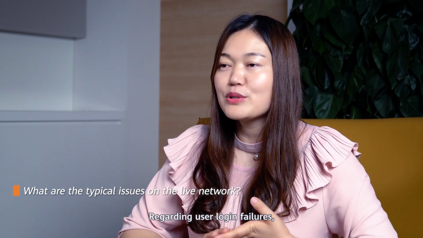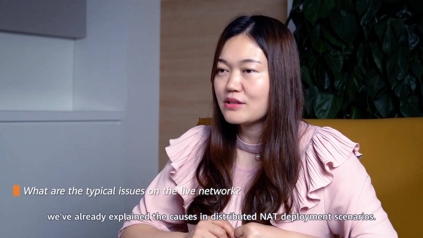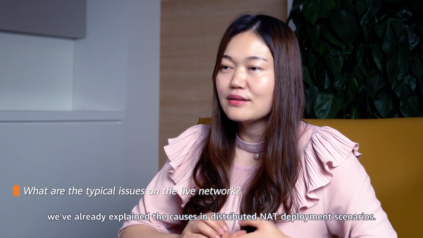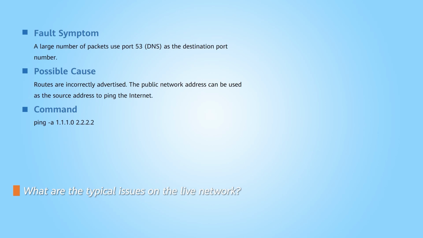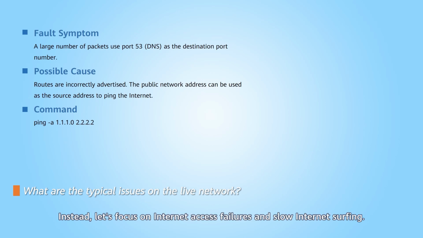Regarding user login failures, we've already explained the causes in distributed NAT deployment scenarios. Such issues exist only in distributed scenarios. Instead, let's focus on internet access failures and slow internet surfing. For internet access failures, we need to analyze relevant packets.